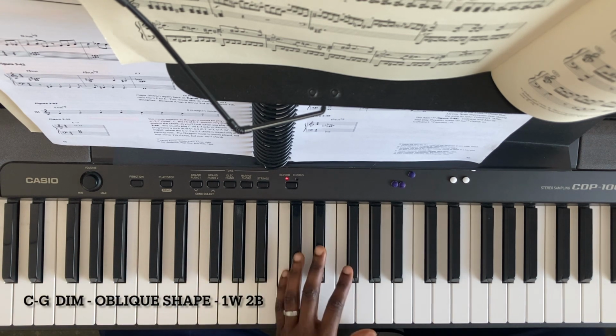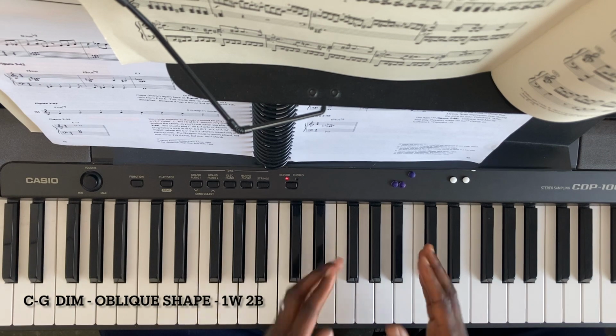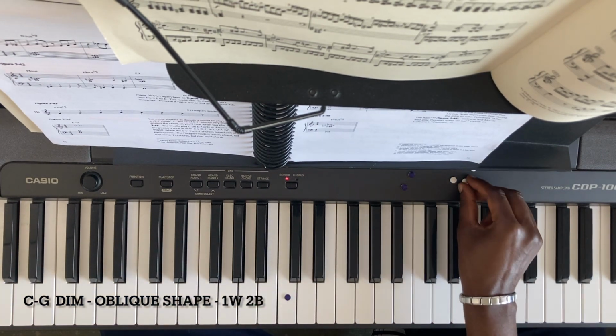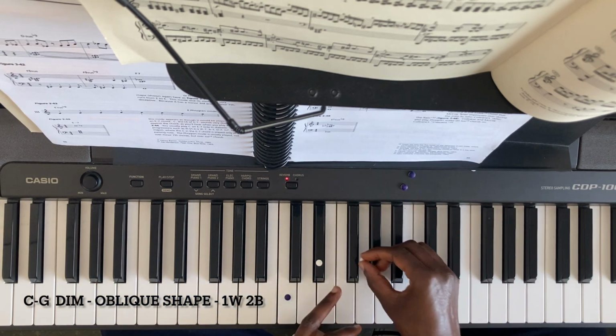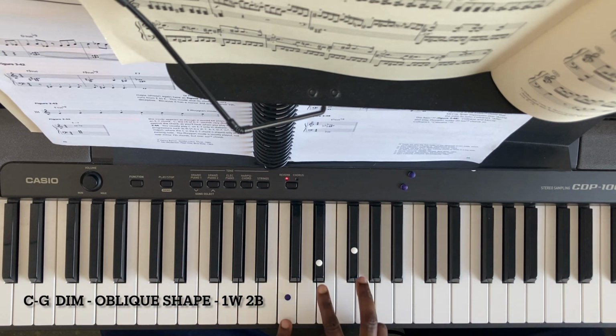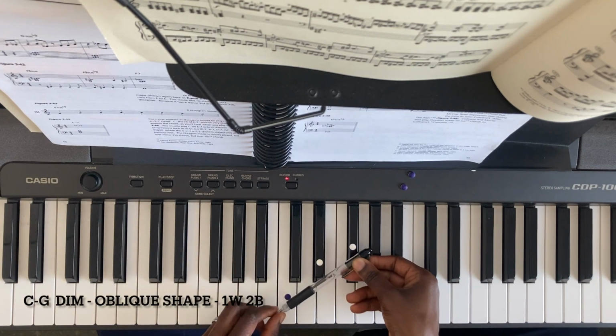So C and G share the same diminished shape. So we're gonna put C, then E flat, because you know the third is flat and the fifth degree is flat, or the fifth note is flat, which is G. That's your diminished. You can literally draw an imaginary oblique line, as you can see.